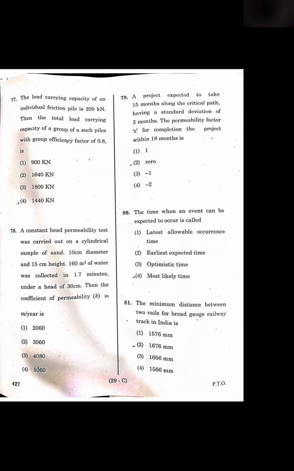The load carrying capacity of an individual friction pile, to 1 kilonewton, is 1440.